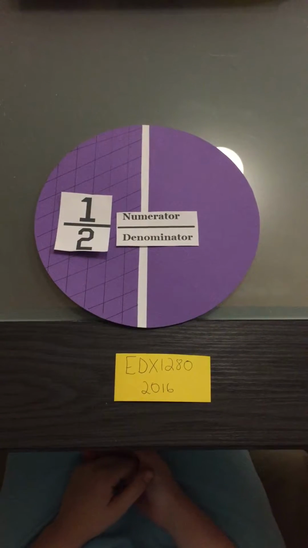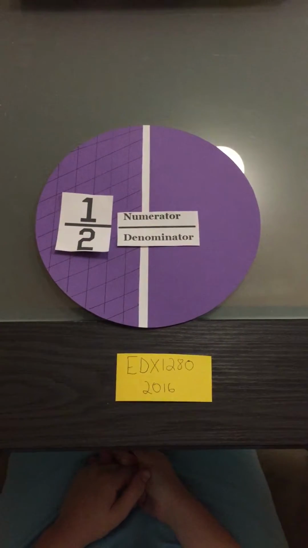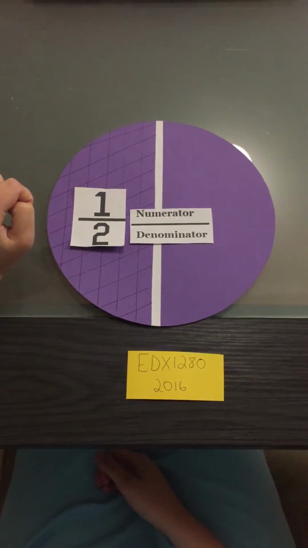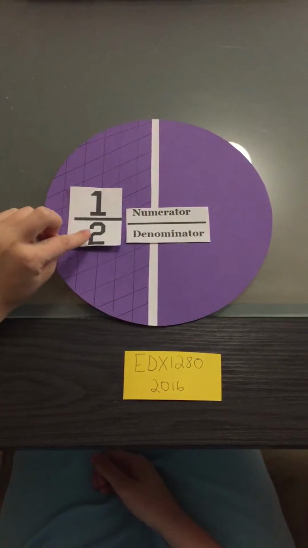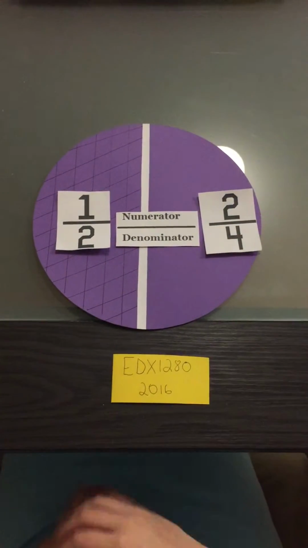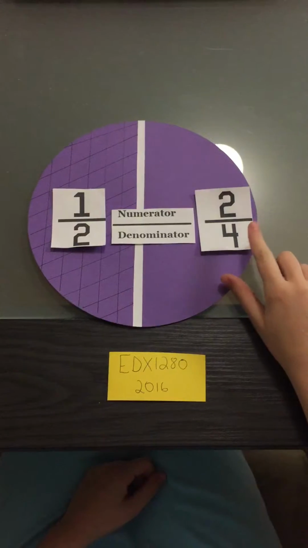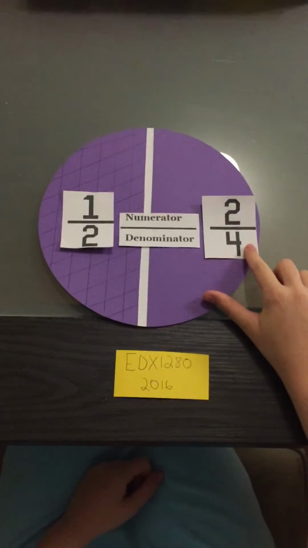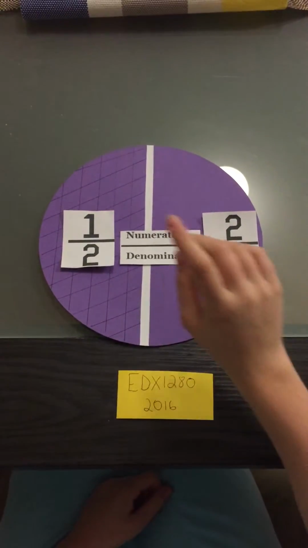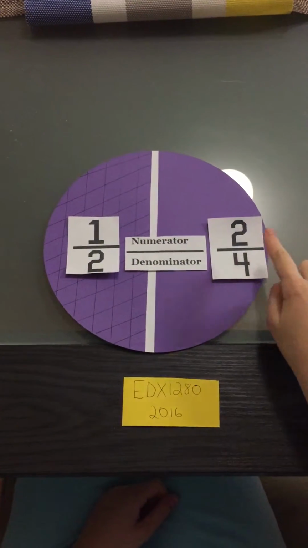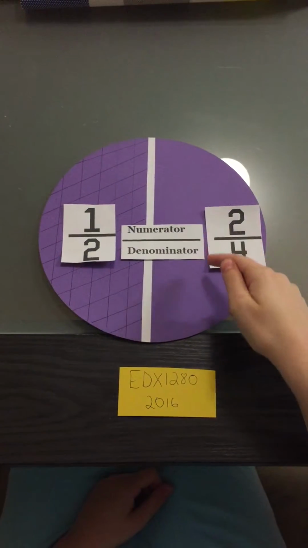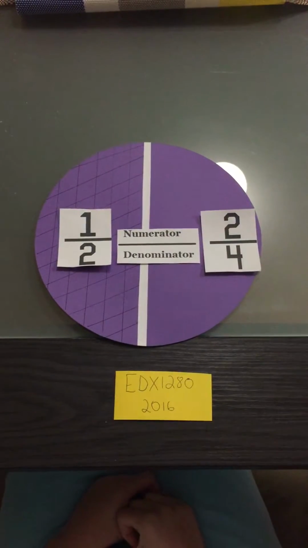Now, if I wanted to find an equivalent fraction for this, how would I go about it? I would have 1 plus another 1, so it would equal 2, and I would have 2 plus another 2, which would equal 4. Now this is an equivalent fraction because if you have a look, this fraction is exactly half. 2/4 is half. So what I have done is I've added 1 plus 1 equals 2 and 2 plus 2 equals 4. So the numerator and the denominator match perfectly on this side.